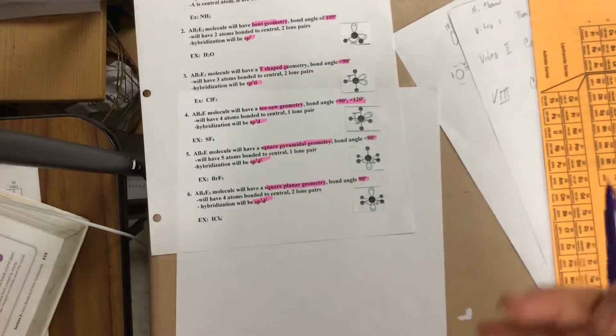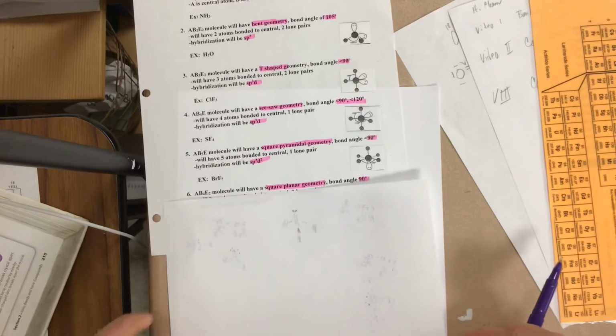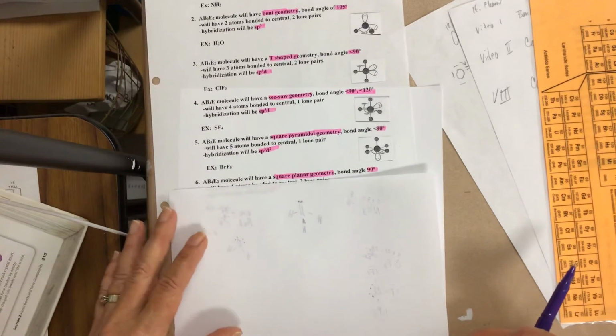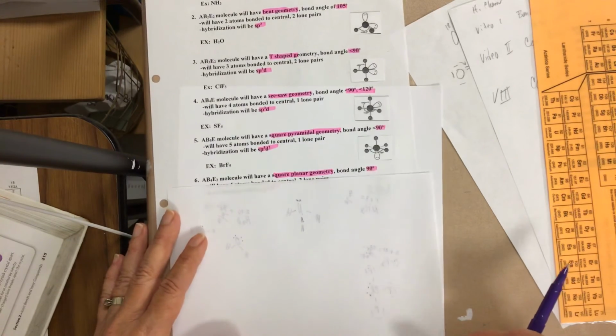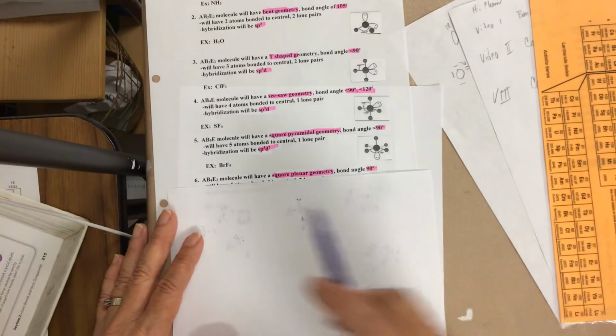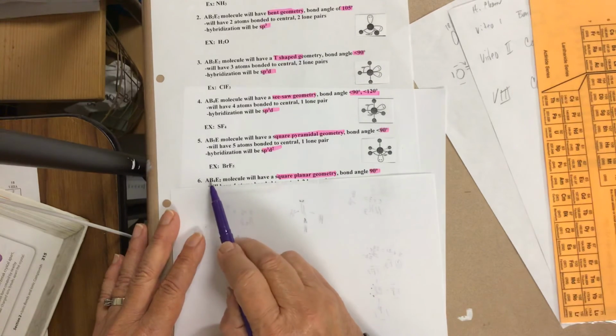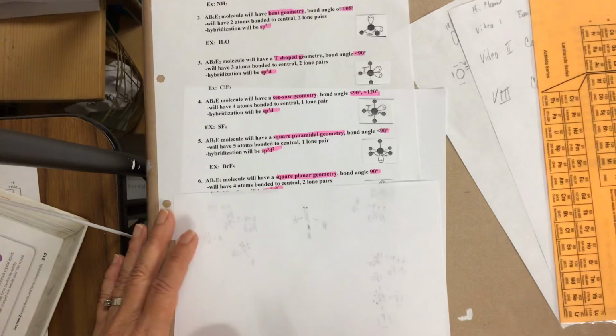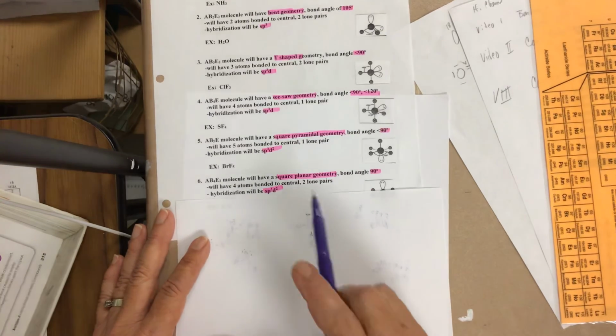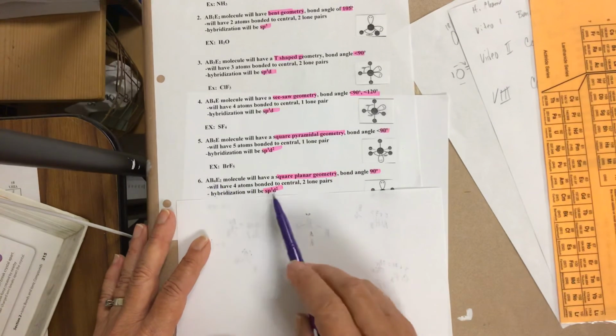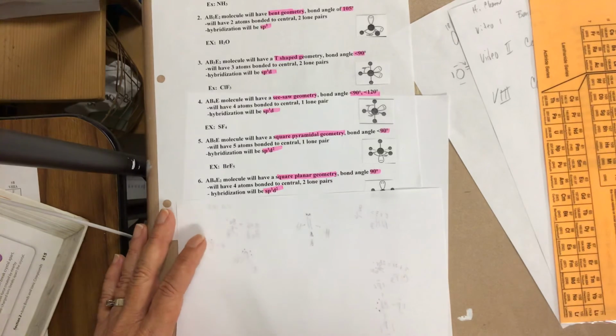Okay, last up is an AB4E2 molecule. They will show square planar geometry and bond angles of 90. So this tells us we have 4 atoms bonded to our central atom and 2 lone pairs. Hybridization, we have 6 things around it. So 1 will go in the S, 3 in the P's, and 2 in the D's.